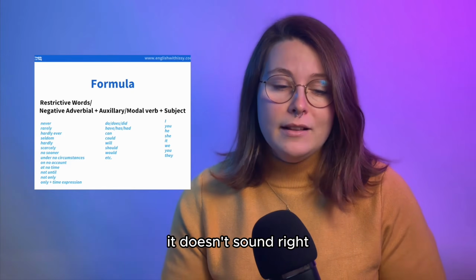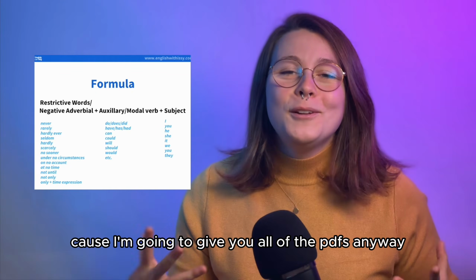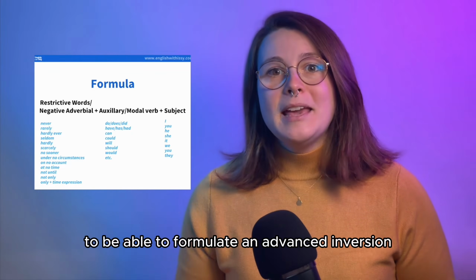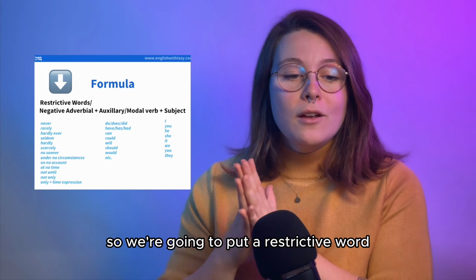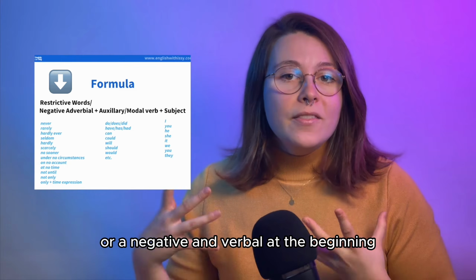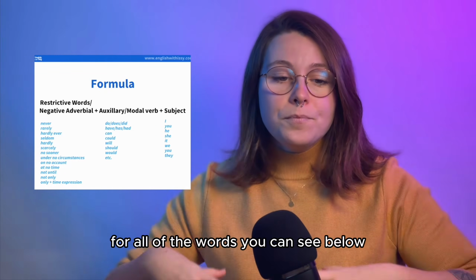It doesn't sound right. So remember this formula, or just wait to the end because I'm going to give you all of the PDFs anyway. And this is all you really need to do to be able to formulate an advanced inversion. So we're going to put a restrictive word or a negative adverbial at the beginning. This is just fancy terminology for all of the words you can see below.